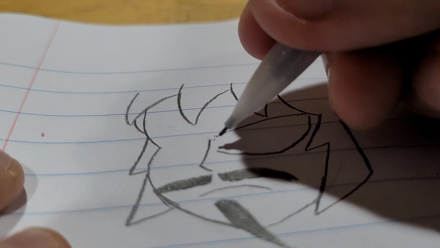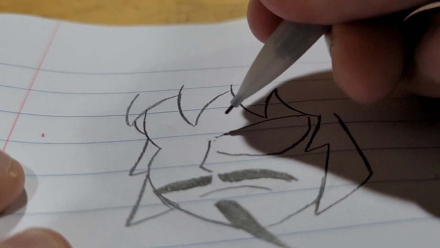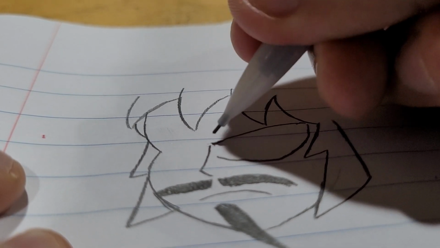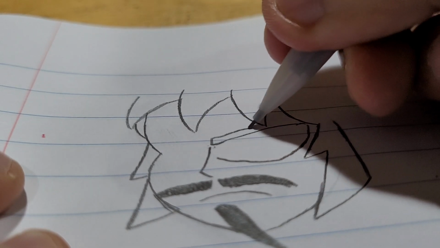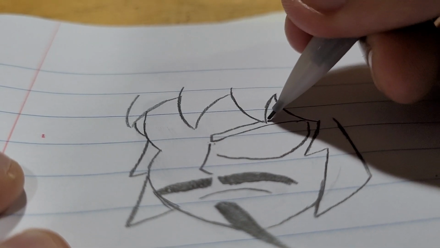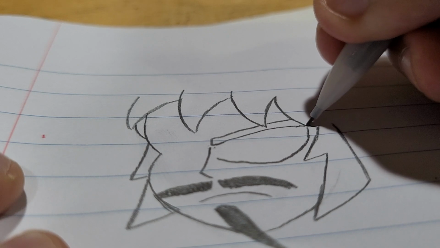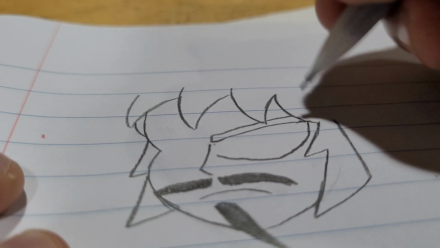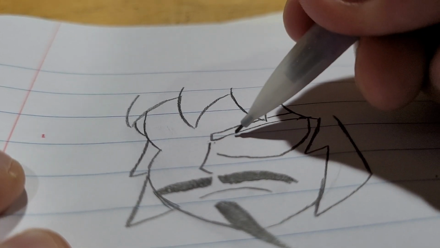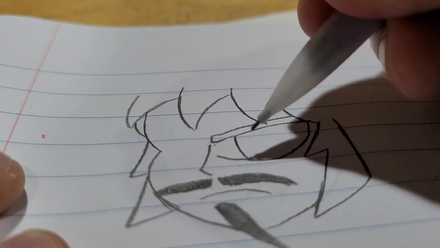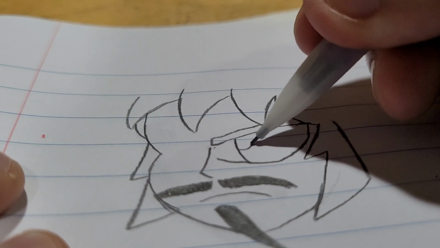You don't put a line right here. That stays open like that. And then you also have his eyebrows. Now, keep in mind, I'm not very good at drawing eyebrows yet, but his eyebrows come over his eyes kind of like this. Speed Fury is more of a serious person, so he's not really much of a joker a lot of the time.